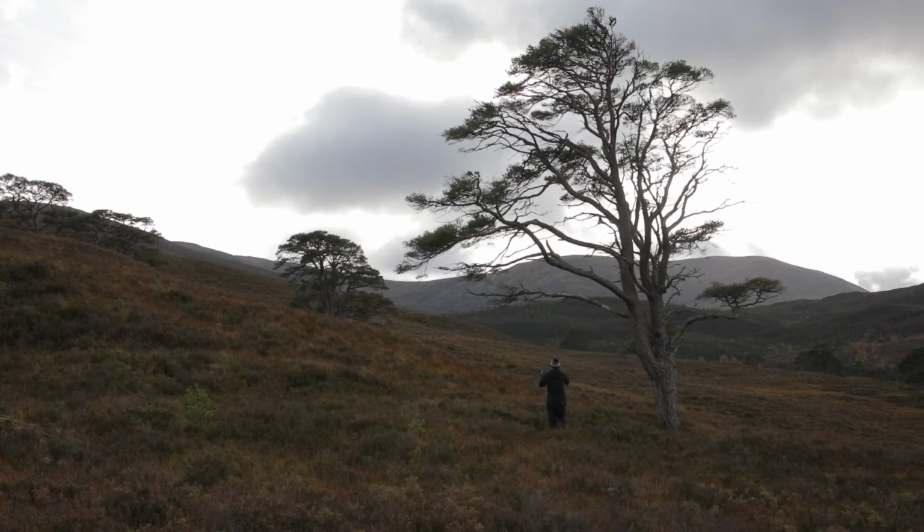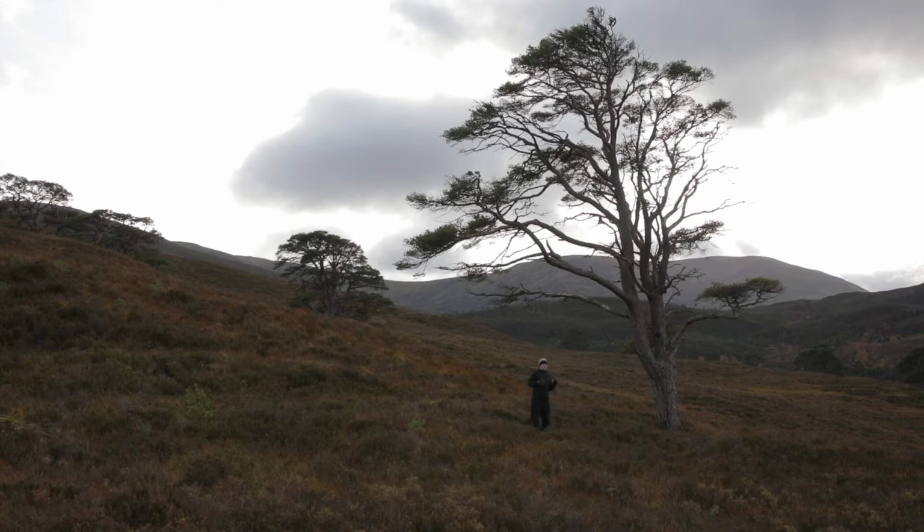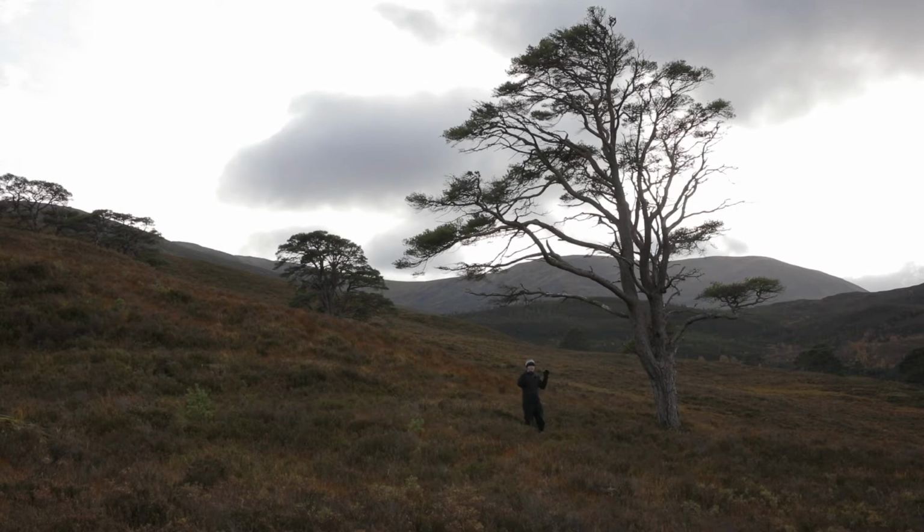And then off in the left in the distance there's another tree that I quite like as well. So in my head I began to visualize an image that I could potentially capture here. I like how this tree leans over to the left, and then the one in the distance leans over to the right, so they're almost sort of looking towards each other.